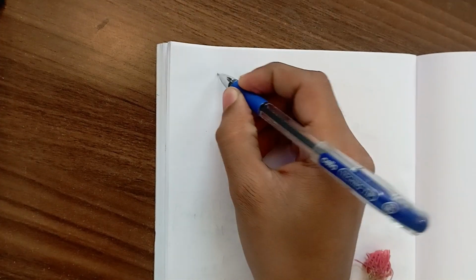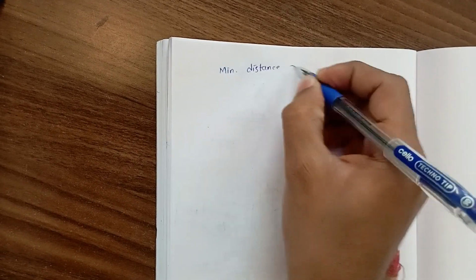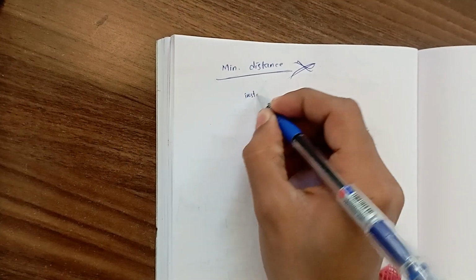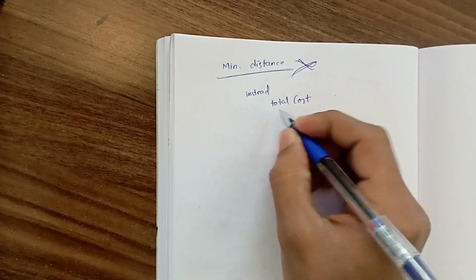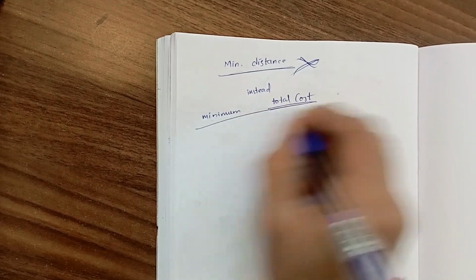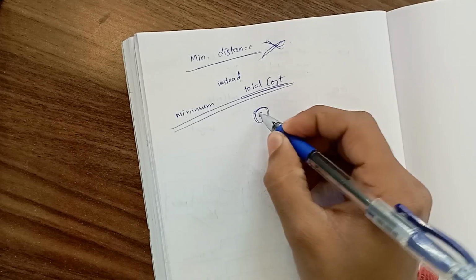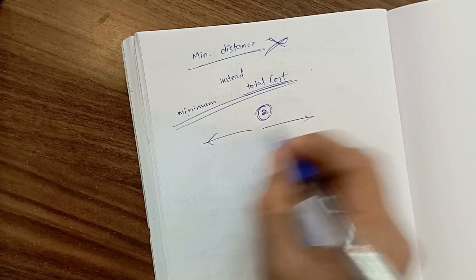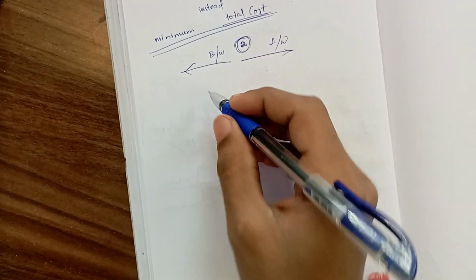But here we are not asked for the minimum distance, but instead we are asked for the minimum total cost. So we have two options, whether we go forward or backward.